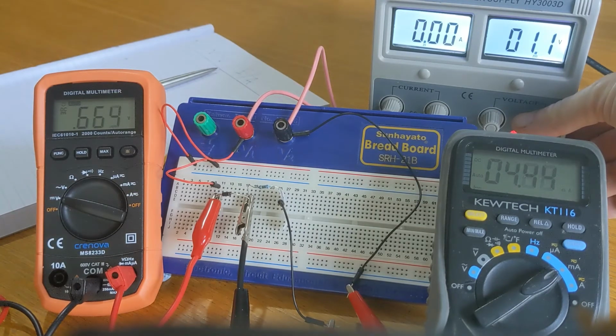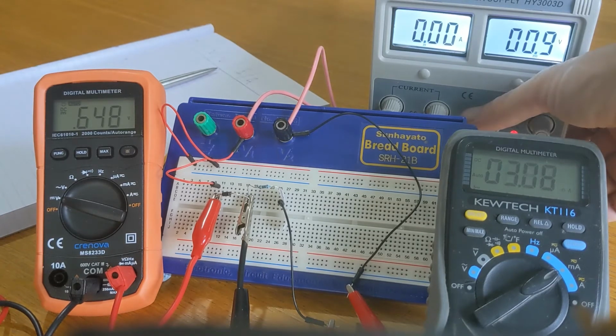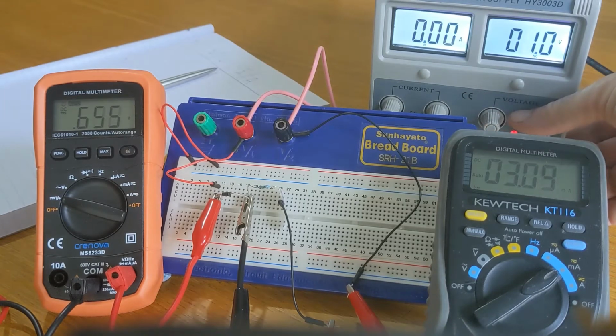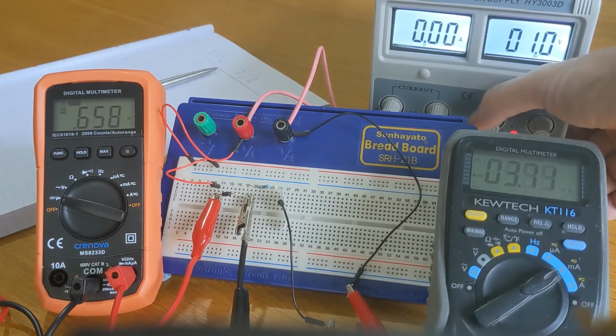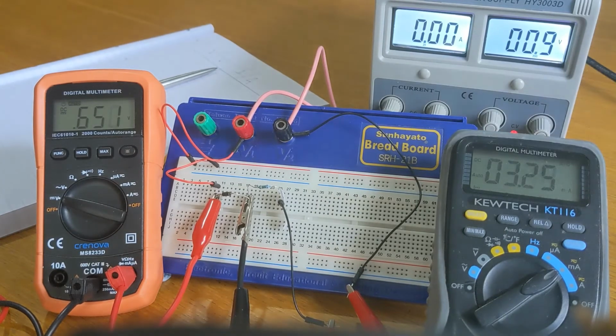And as I start to increase, now up to 0.7 volts, the milliamps are starting to increase again. I will therefore look for 0.65 volts as the current has been increasing by such a large amount at this stage, relatively speaking.